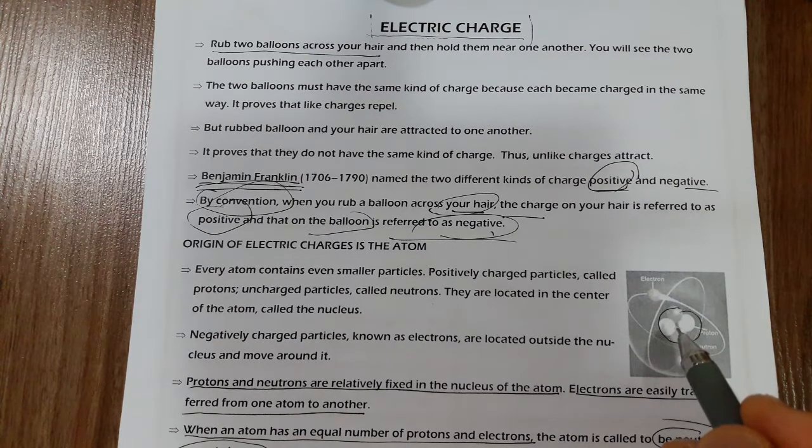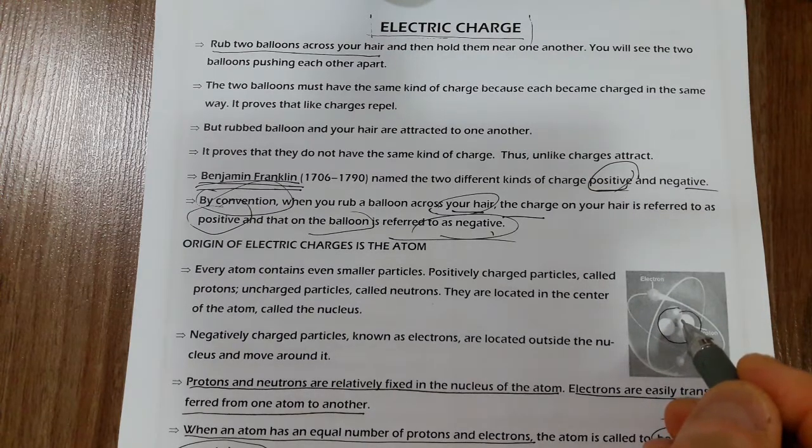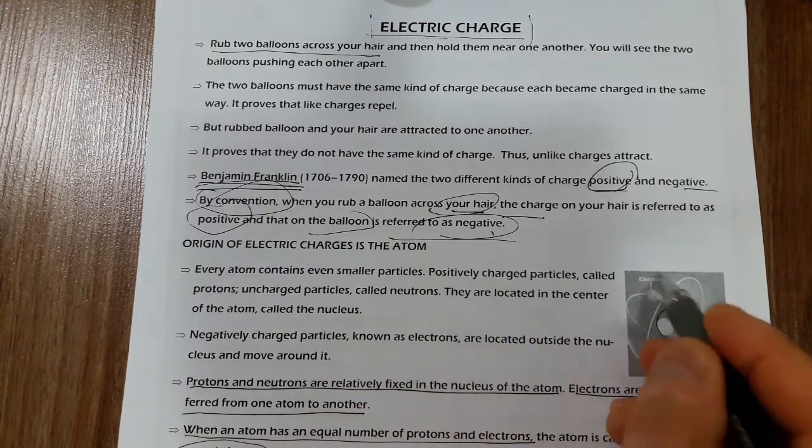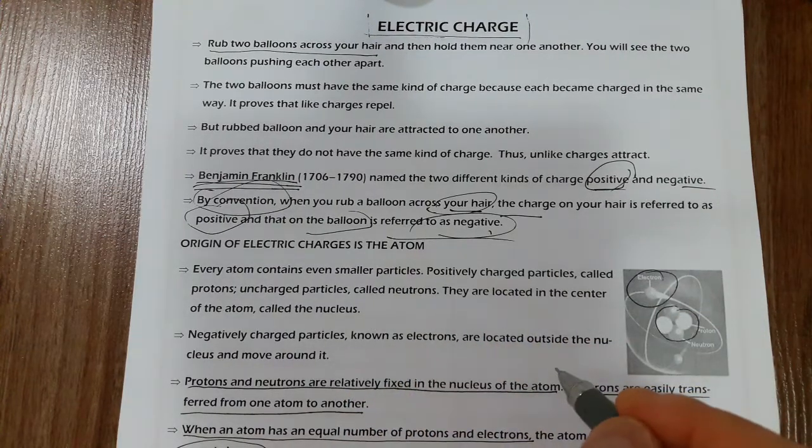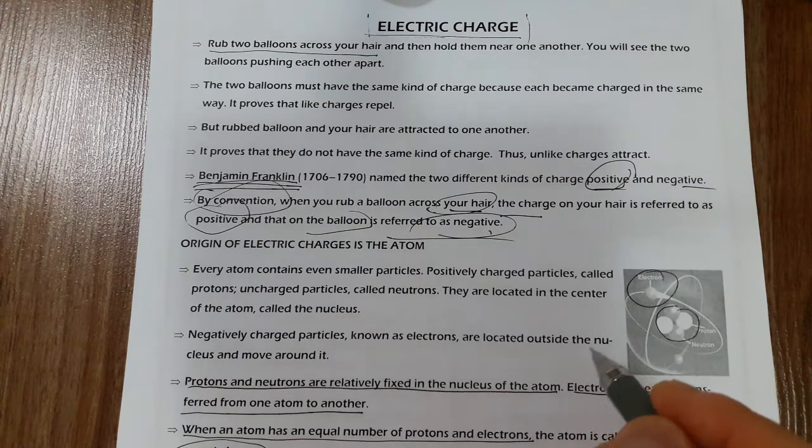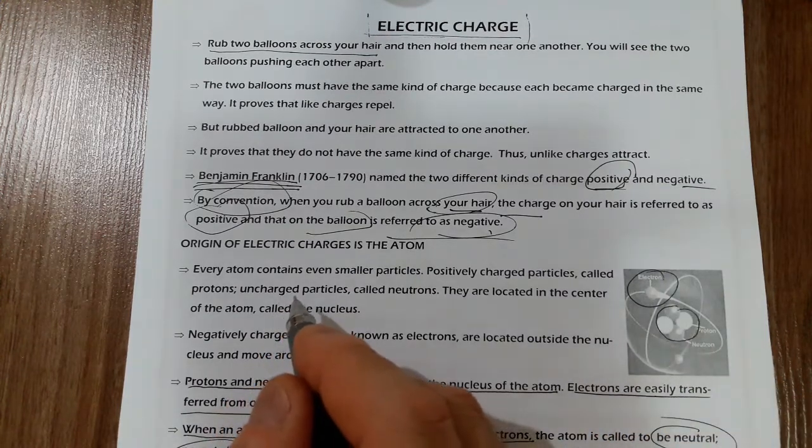So by rubbing or by chemical reactions, you cannot eject or remove positive charge from the nucleus. That's why when you rub the balloon across your hair, only the electrons are moving. Electrons are transferred from one medium to another.